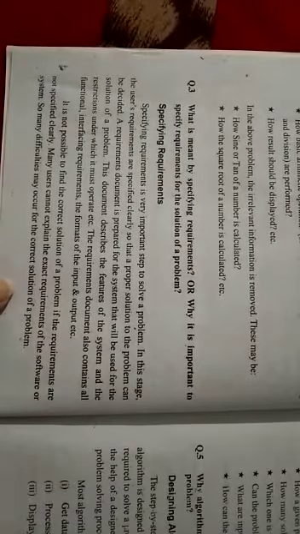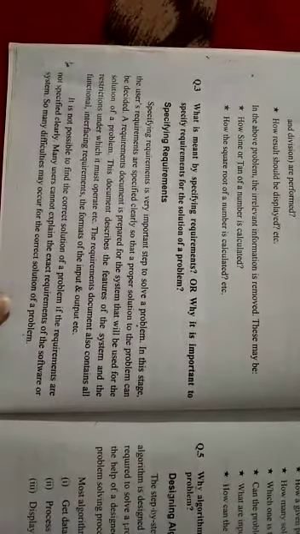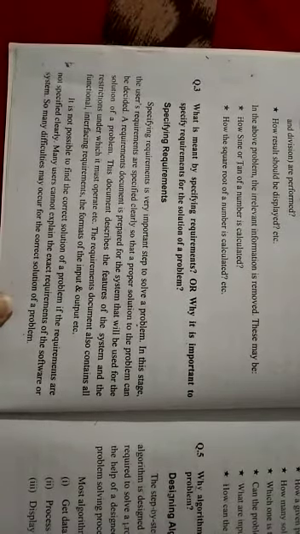For the solution of a problem, specifying requirements should be done, and a requirement document is prepared for the solution of the problem. It is not possible to find the correct solution of a problem if the requirements are not specified clearly. If the requirements are specified clearly, then you can solve your problem easily in your computer.